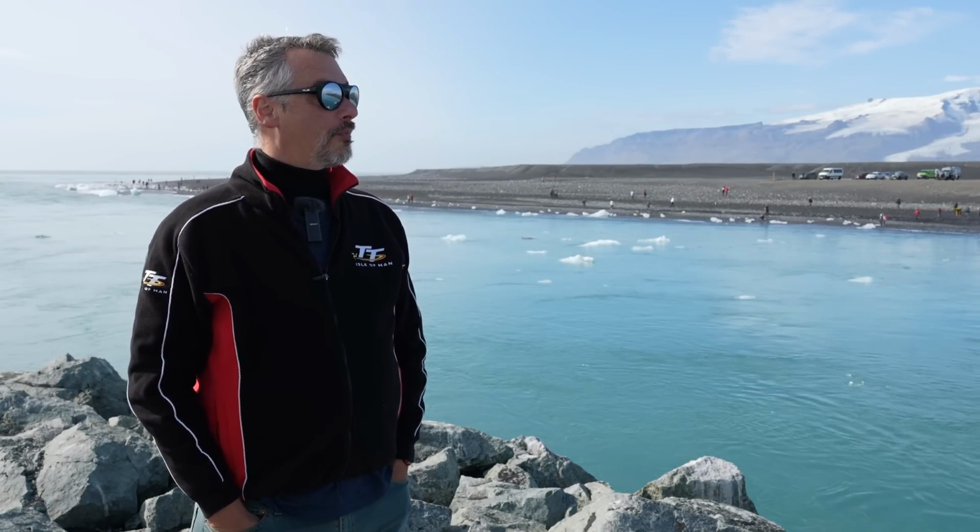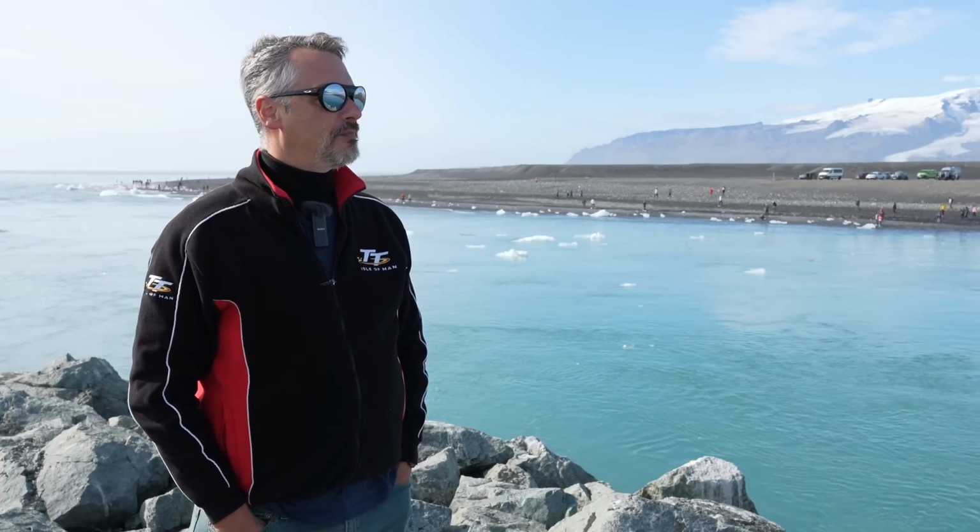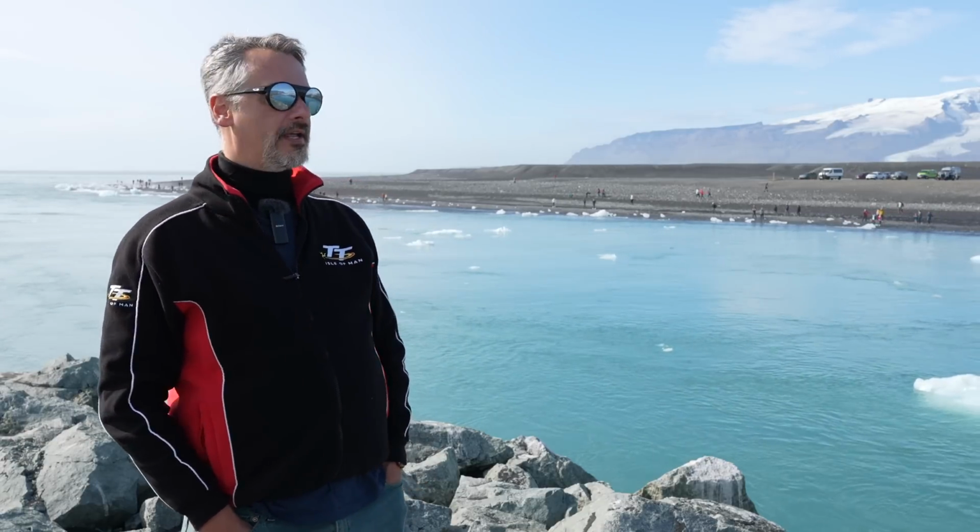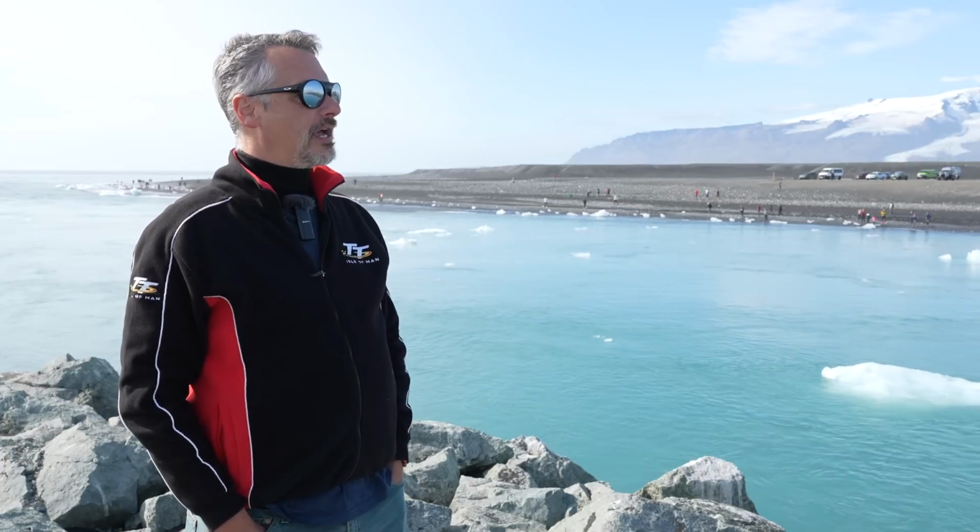Then I'll probably be here for another couple of hours looking at the tides shift and the icebergs move around. And then I think I might go down to Skaftafell, was the campground that I stayed at last night. There are a couple of big waterfalls out there. I might go hiking over there. And then make my way over towards Vik. Vik has another beautiful black sand beach down there and a couple of really nice rock formations.